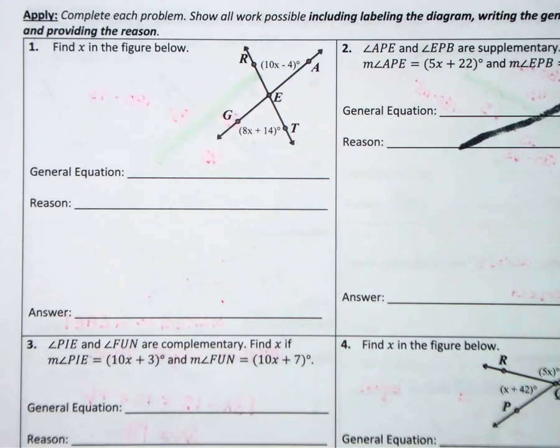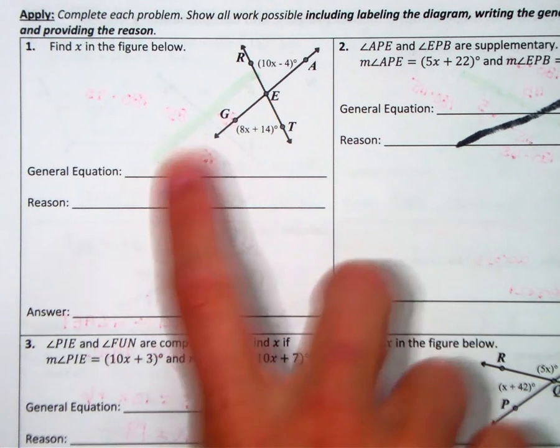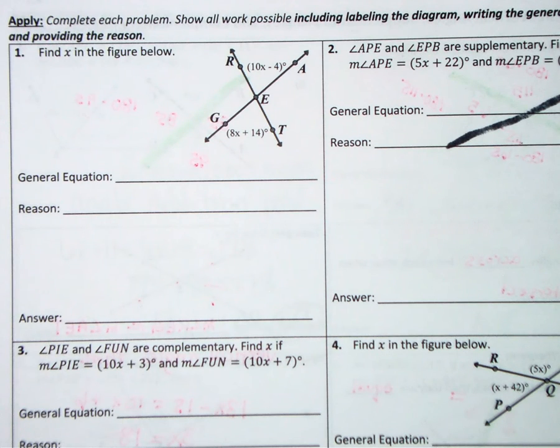Okay, on the back here, what you're going to find is a mix of the different types of problems. Okay, so this is going to be an in-class assignment, but if we're going to be in class working on the general equation, the reason, and then writing this out, don't worry about solving it, just doing those 3 parts. So if you want to pause the video now, and then we'll come back and I will show you number 1, 2, 3, 4, and 5. So if you'd like to pause the video right now, that would be a great idea for you just to see if you are comfortable with what's going on.